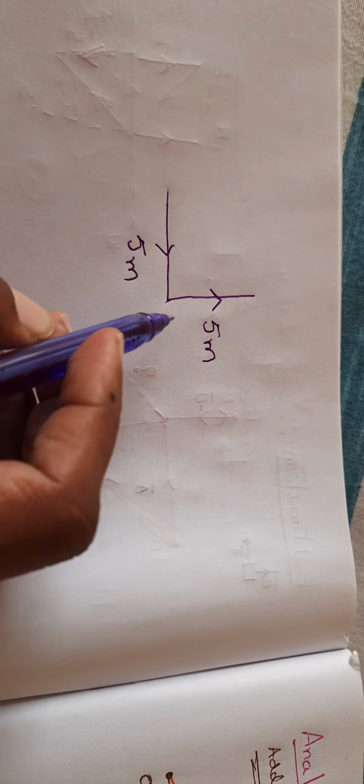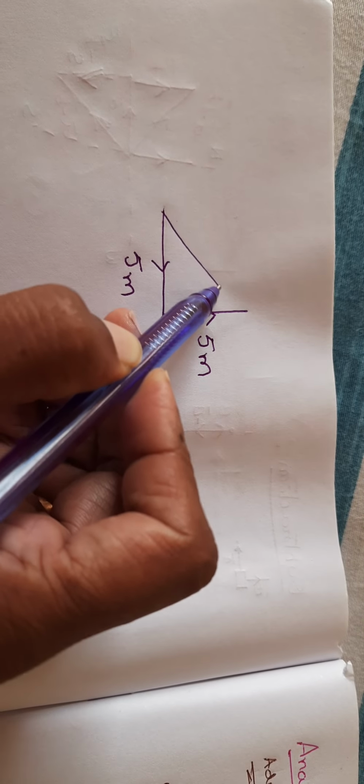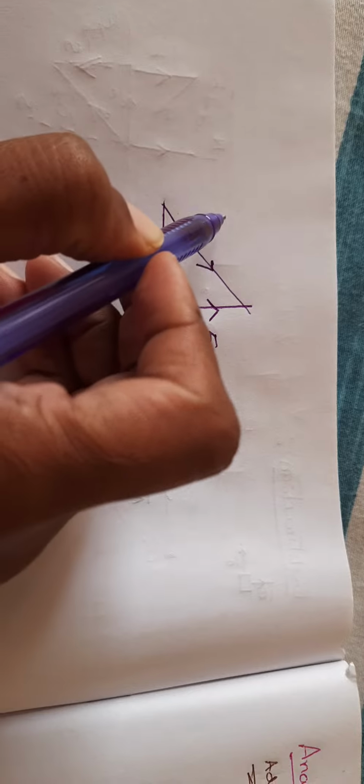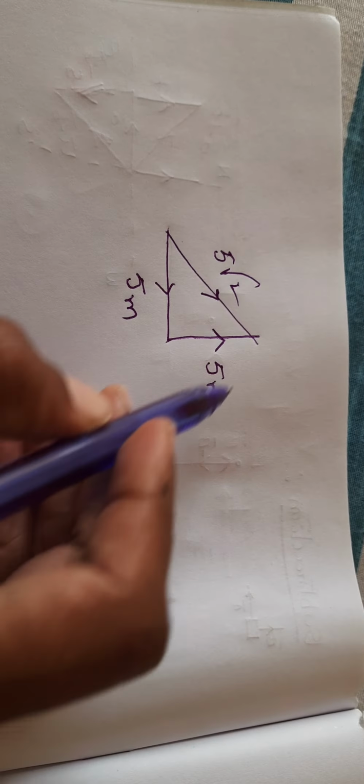Now, from the laws, you can say from the basic knowledge, this is the resultant, and the resultant is 5 root 2 meters. Yes, 5 root 2 meters.